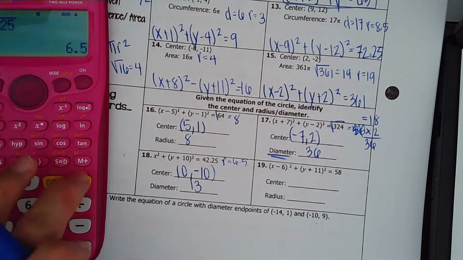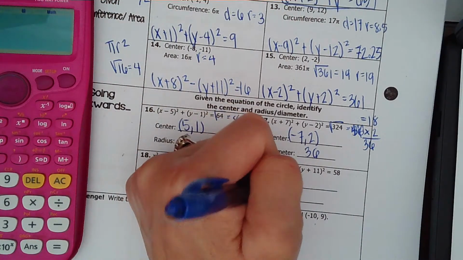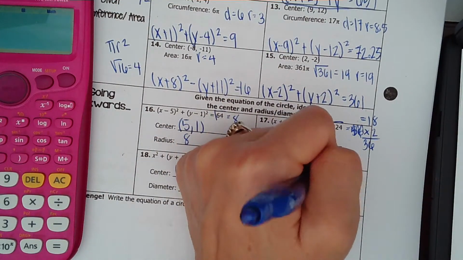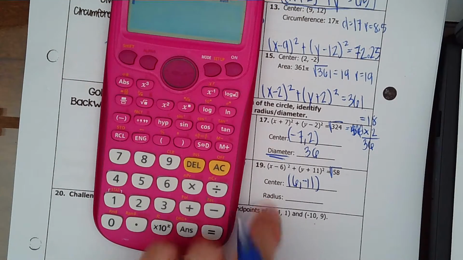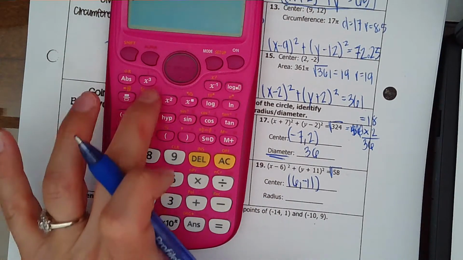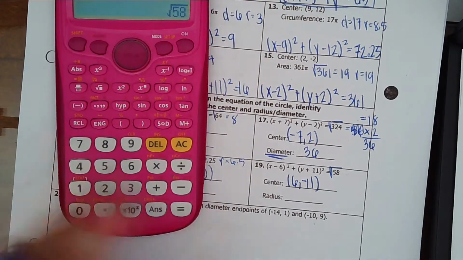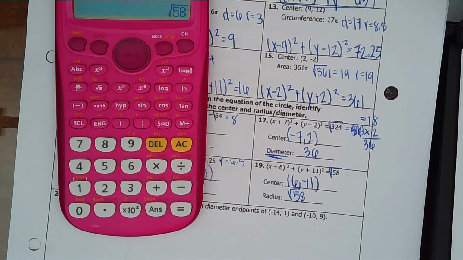Okay, and here I'm going to go ahead and get my center as a positive 6 and a negative 11. And for my radius, I'm going to take the square root of 58 because it's asking for my radius again. So 58, hit enter. Oop, it's just 58. So my radius is simply rad 58.